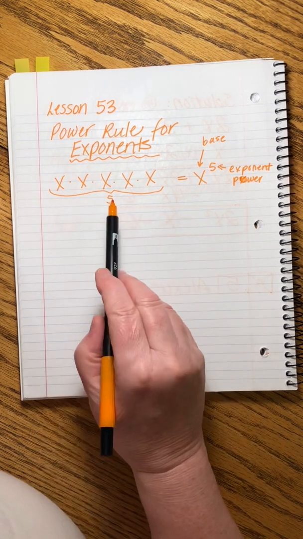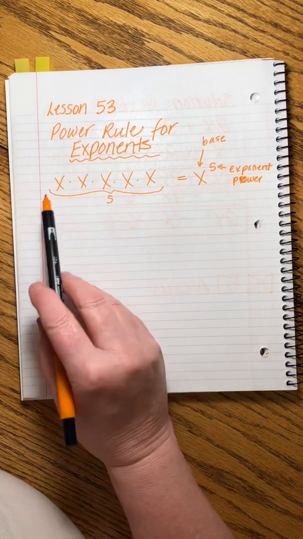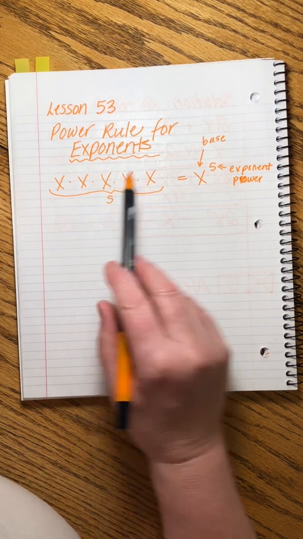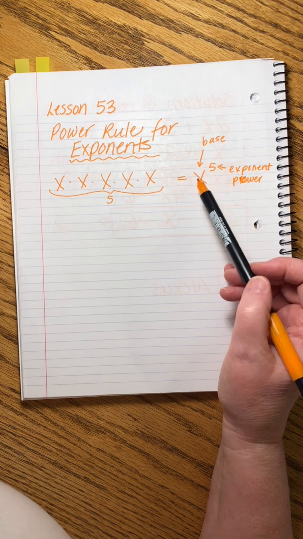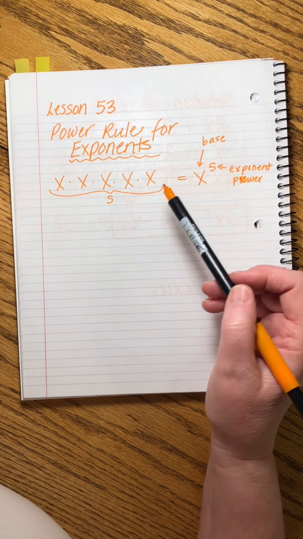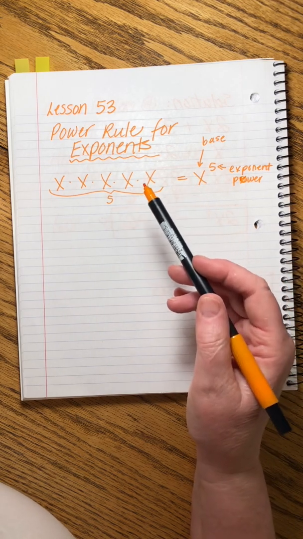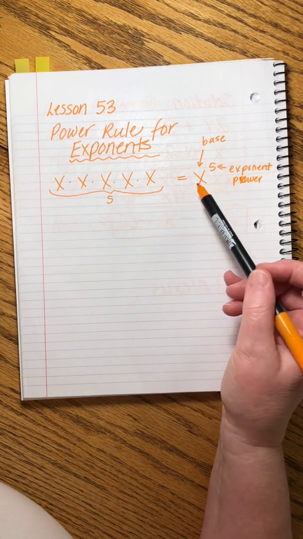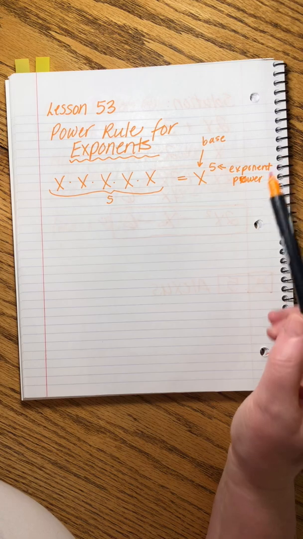So we can do this for all different numbers, obviously. It doesn't have to be 5. We can do it for letters, any letters we want, or we can do it with numbers. If we do it with numbers, we can actually calculate an answer, right? Like 2 to the 3rd power is 8. We can calculate those. When they have letters, we can't do anything. We just leave them like that, and that's fine.